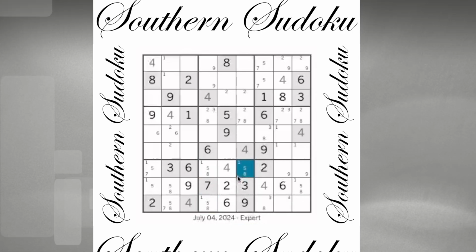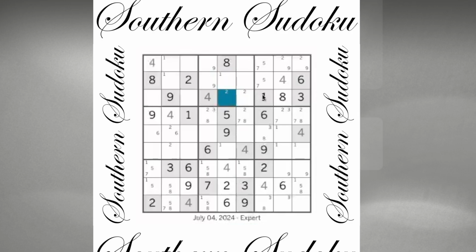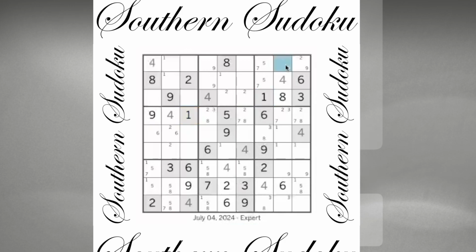Alright. Let's look at this line. There's only 3 left here. We need a 1. It can be there or there. It cannot be in this one because of that. 2 had to be here. We got 2 in the top. It's got to be in that. We have a 2 here, so these had to be 2, but we have a 2 here, so that can't be 2. This one must be a 2.